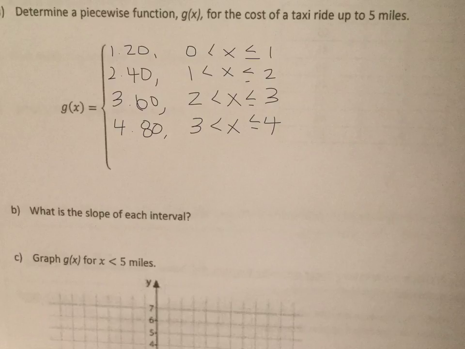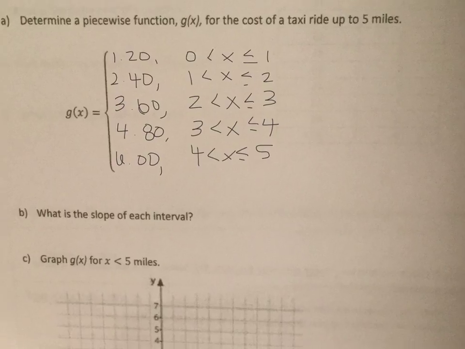And then $4.80 plus another $1.20 would be $6. That's between 4 and 5 miles. 4 is not included. 5 is included. Now the instructions wanted us to go up to 5 miles, and we did. So this is our piecewise function.